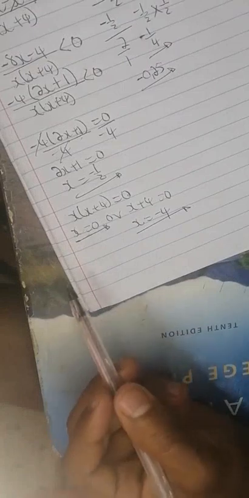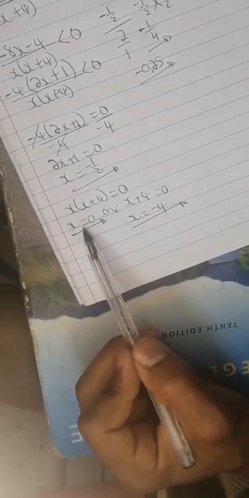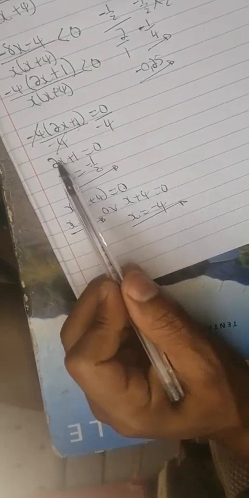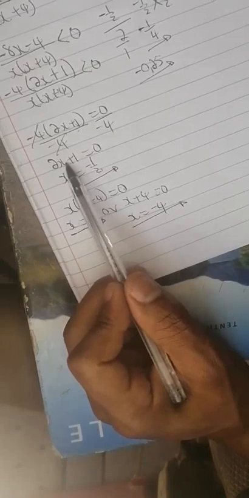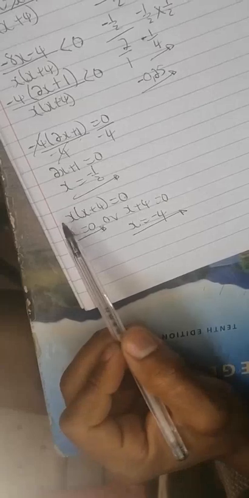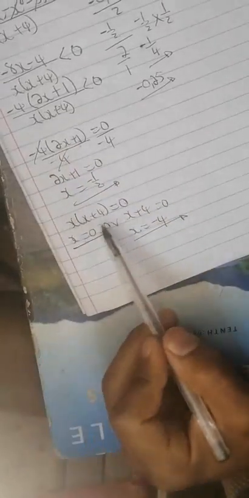And what else? Which one was also equal to 0? We have x equals 0. We took this. We have 2x plus 1 that was equal to 0. Very good. And then there should be another one. Let's take x plus 4.